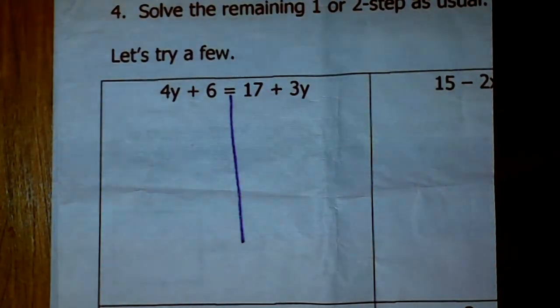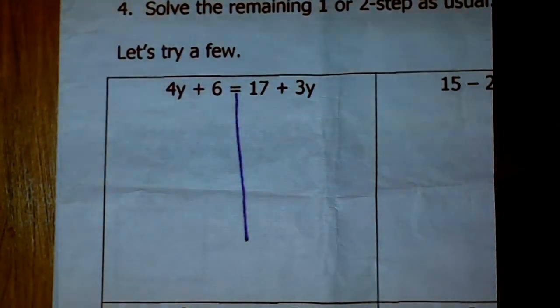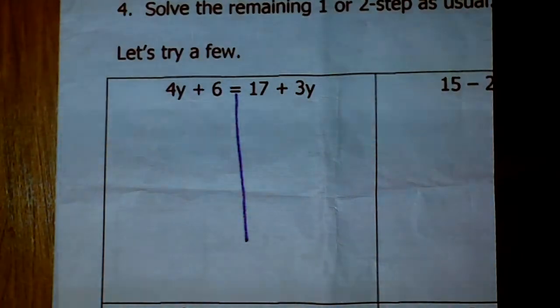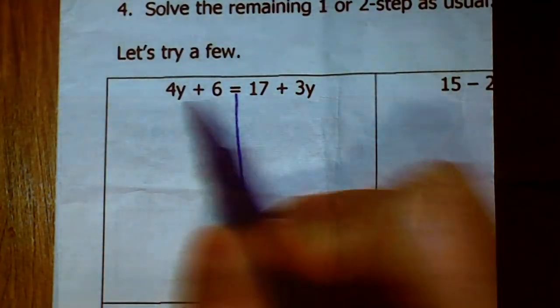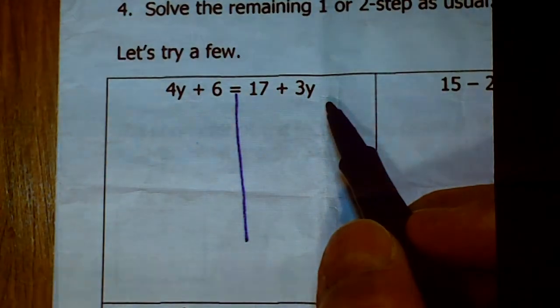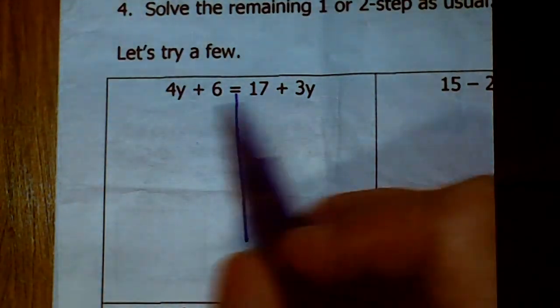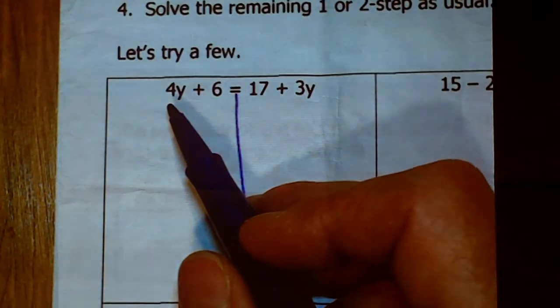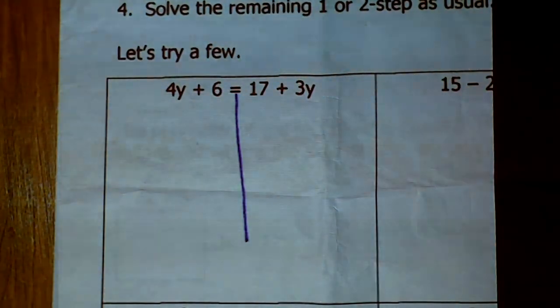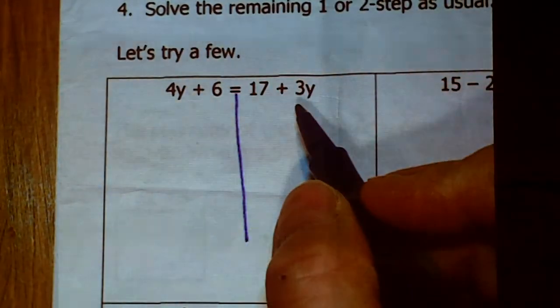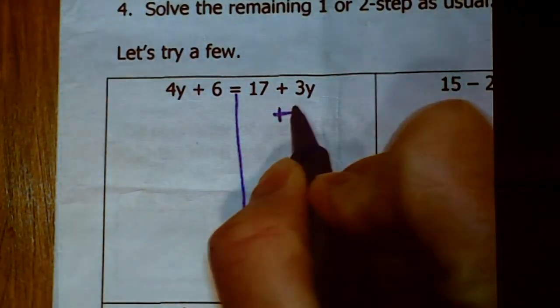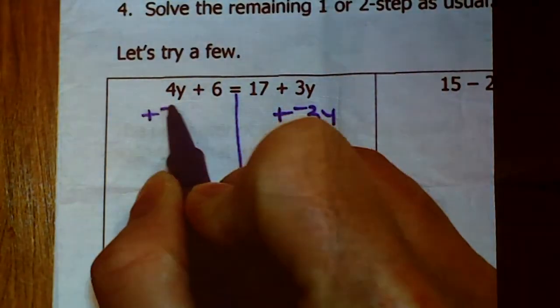Step 3, add the opposite of one of the variable terms to both sides. It doesn't matter which one you pick. I usually just think about the math problem I'd have to solve to make it easier. So we would either have to add a negative 4y to get it to cancel out here, or a negative 3y to get it to cancel out here. I'm going to go with adding the negative 3y, so I would end up with a positive coefficient, just because people are less likely to make mistakes when it's positive. So I want this 3y to go away so that I have a variable term only on one side. I'm going to add the opposite of that 3y.